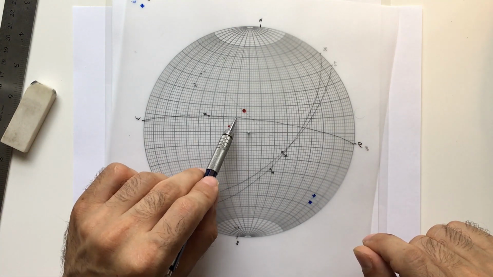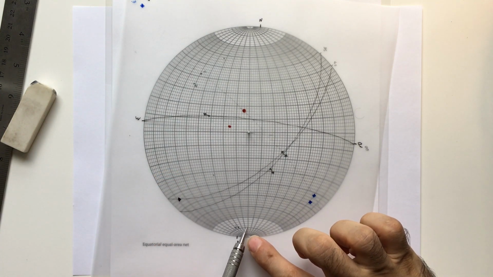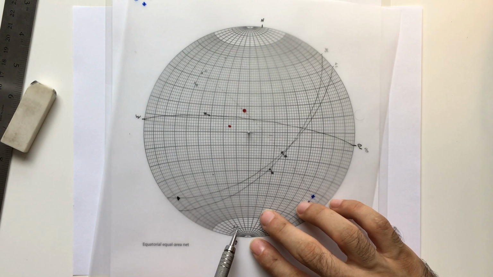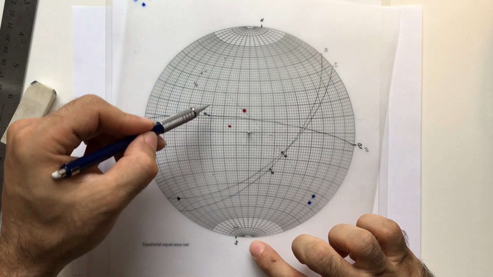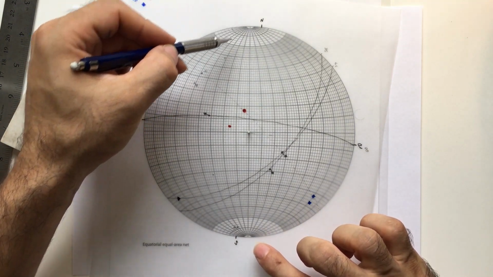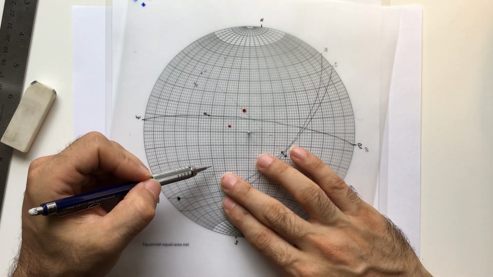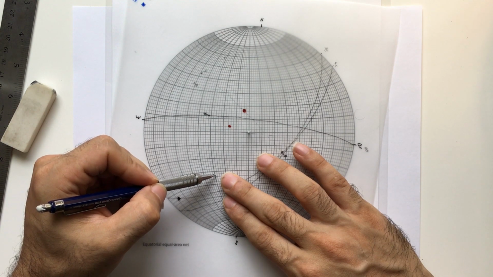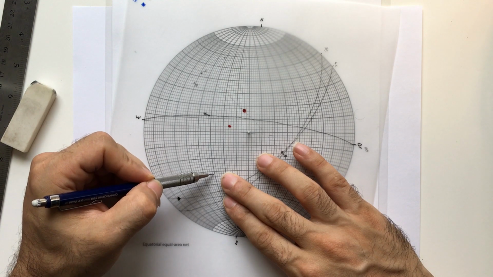See, this is like 10, 20, 32 degrees, and here it's about that size. It's 10, 20, 30, maybe a little bit like that. Now I can imagine there's a fault trace here. This time I didn't draw it, but I see my movement plane, or the trace, is between the great circle 30 degrees and the great circle 32.